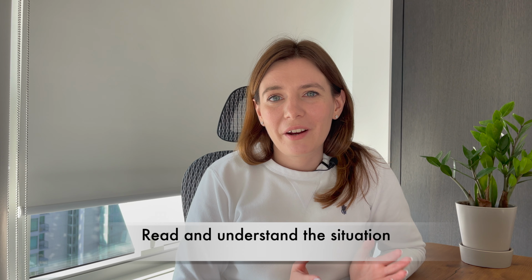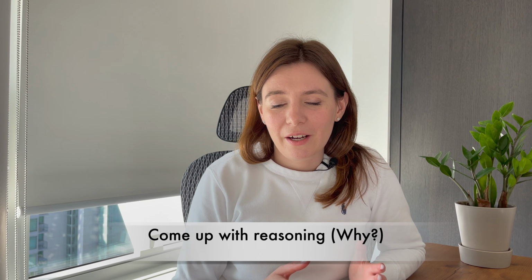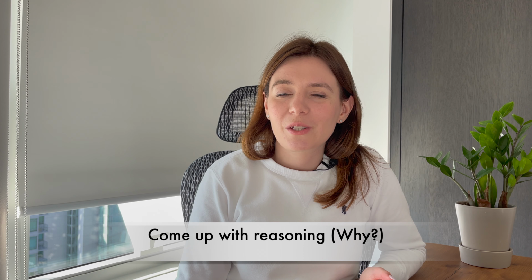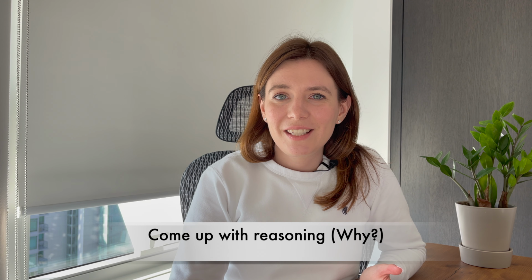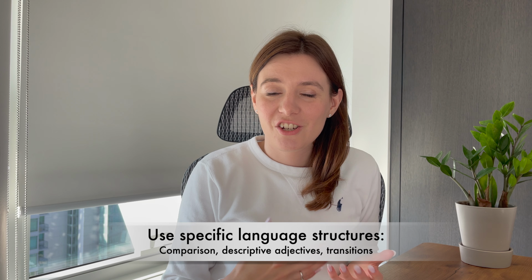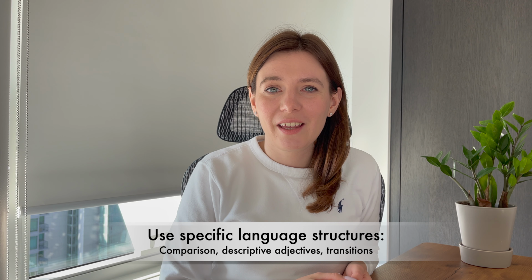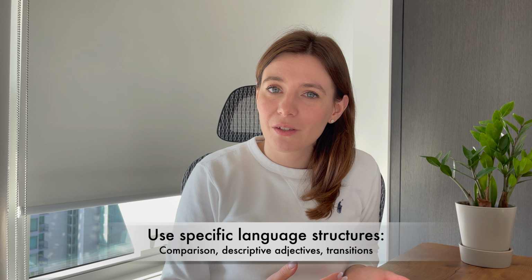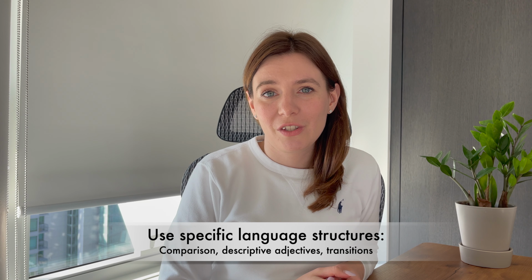So here are some tips once you're dealing with task 5. In the first part, you're supposed to make a choice. To see the task, just read and understand the situation. So read through, what are they talking about? What's the situation like? Come up with your reasoning, right? Think of how you are going to explain why you've chosen this idea to support, and then back it up. Also use specific language structures to support your opinions and justify your choice, as well as descriptive adjectives and comparisons in order to make your speech more sophisticated.